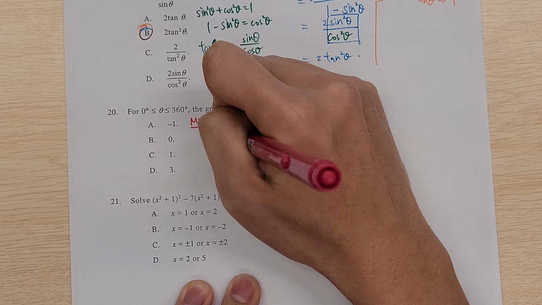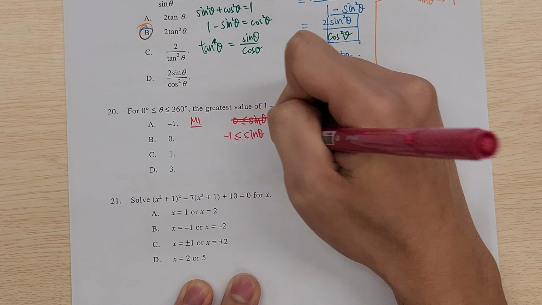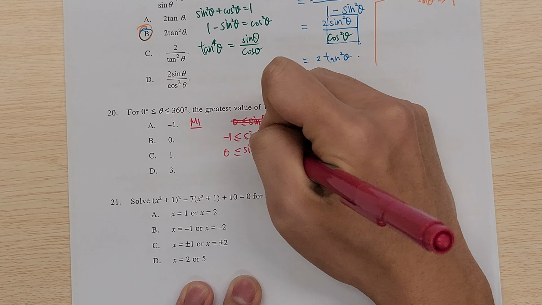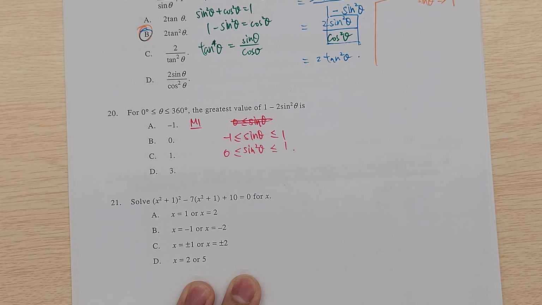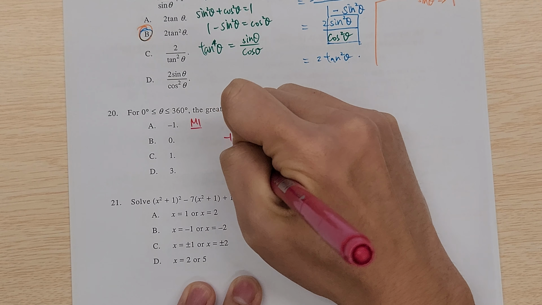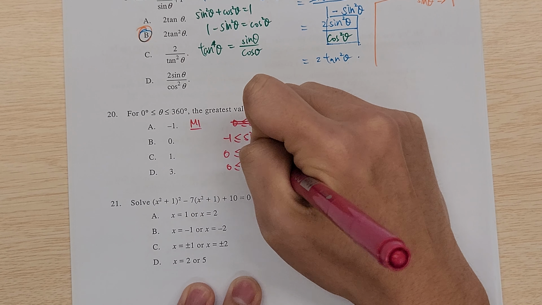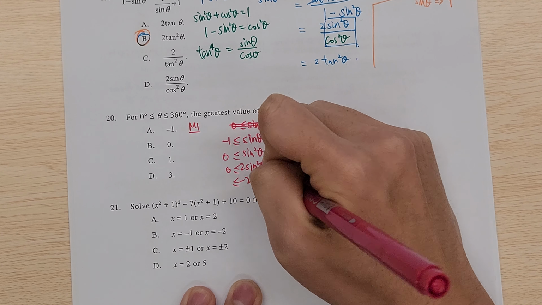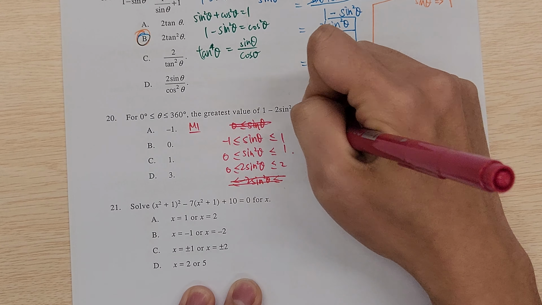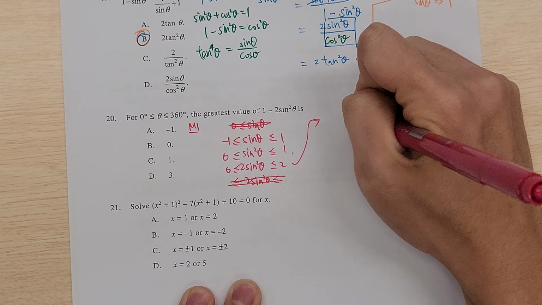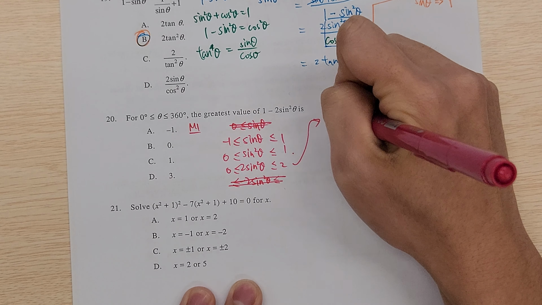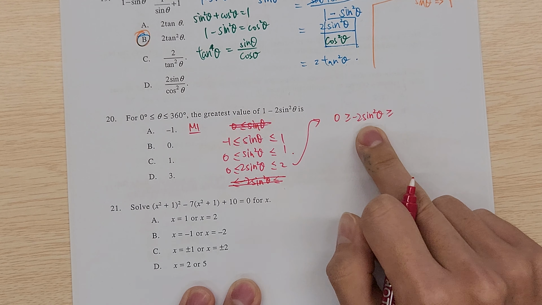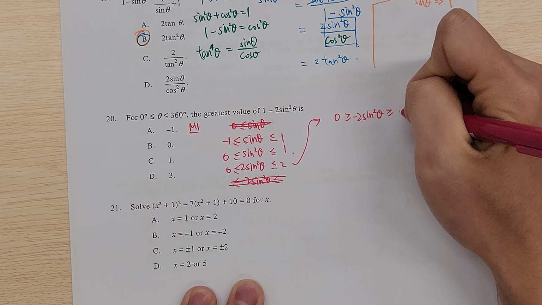sine theta will be starting from -1 to 1. But then sine square theta has a range of 0 to 1. And 2 sine square theta would lead to 0 to 2, while negative 2 sine square theta, we will change the sign, therefore we swap it. So it becomes 0 larger than or equal to the expression, and then larger than or equal to -2.